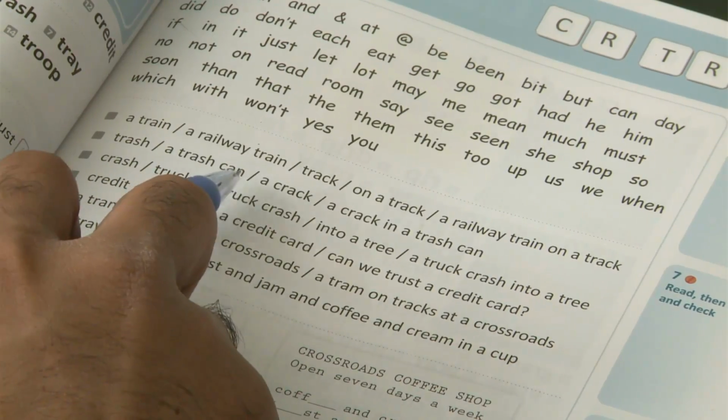Trash. A trash can. A crack. A crack in a trash can.